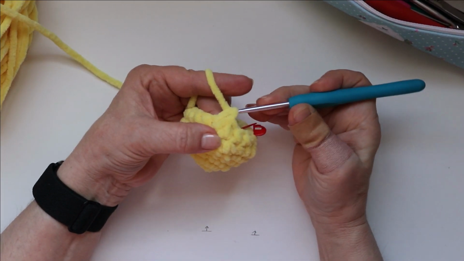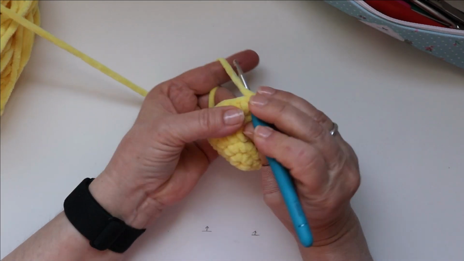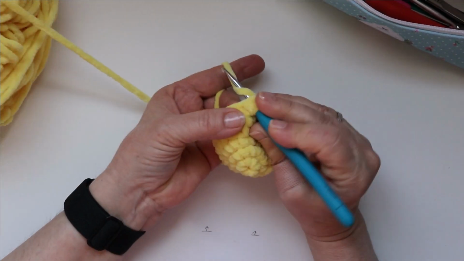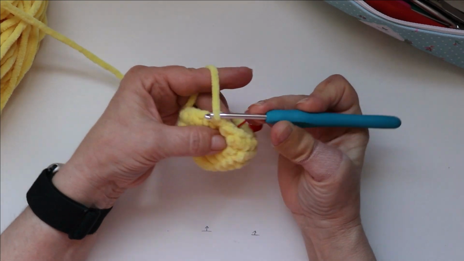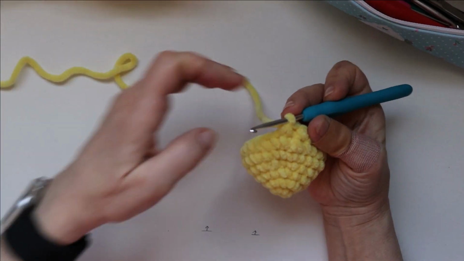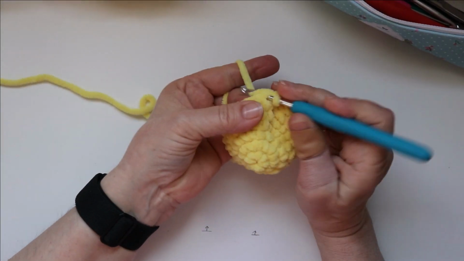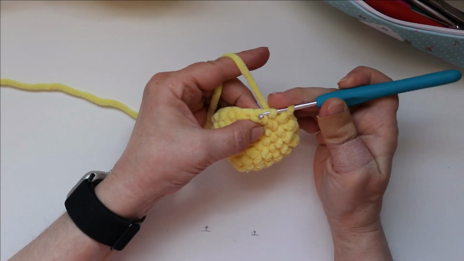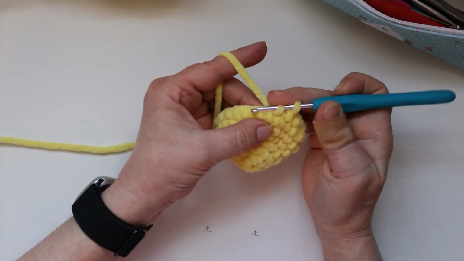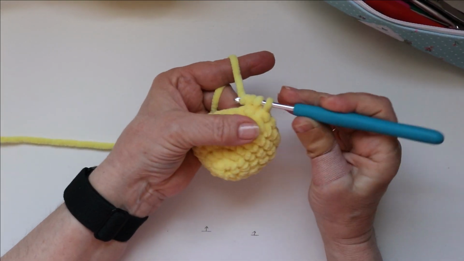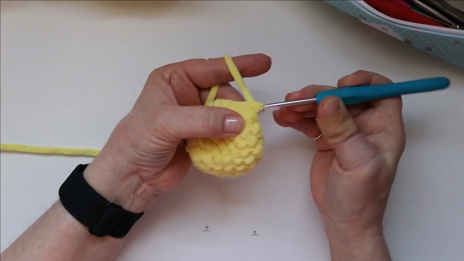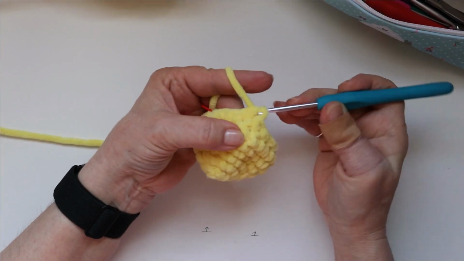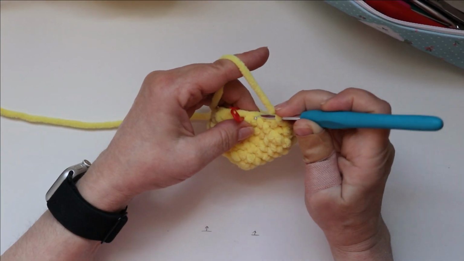Single crochet, decrease, single crochet, decrease, and repeat until you reach your stitch marker. And then 1 single crochet in the last stitch.